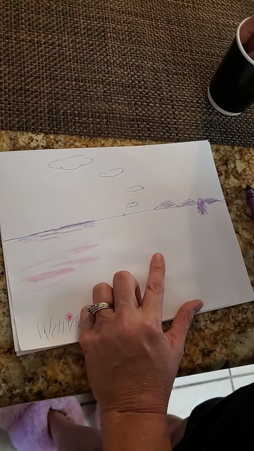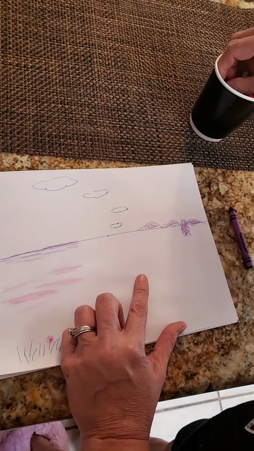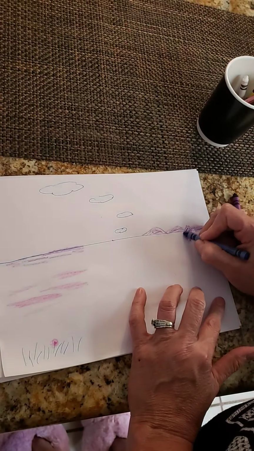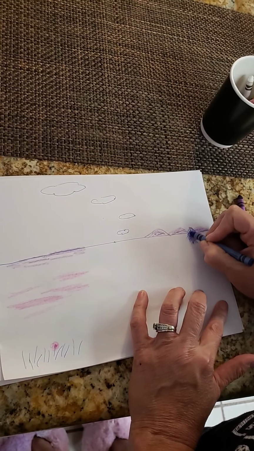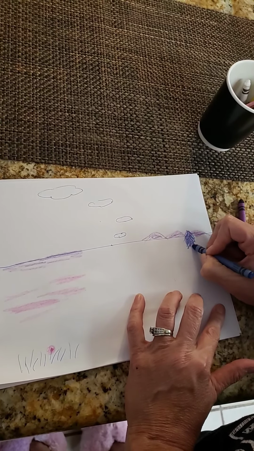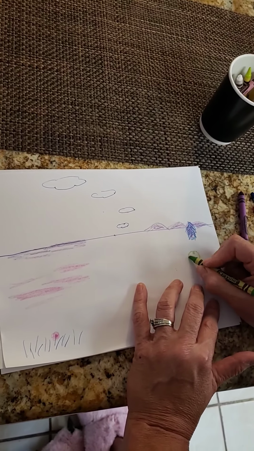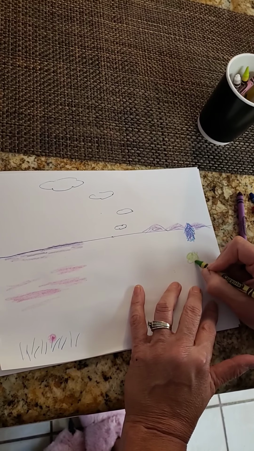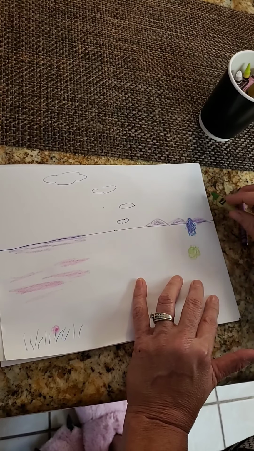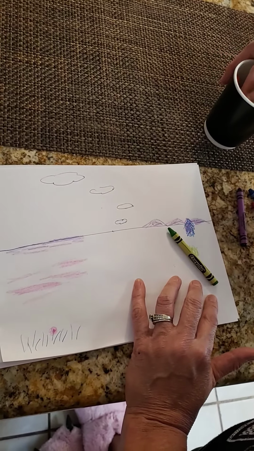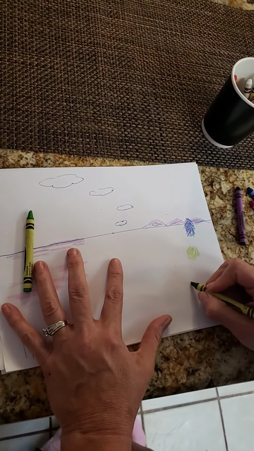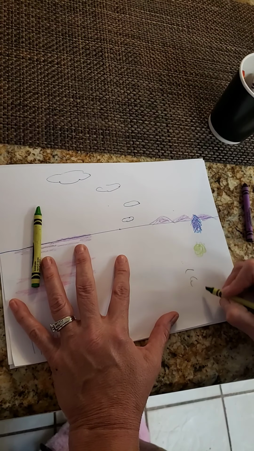And then as it gets closer to us, it's going to change color, isn't it? I'm going to make this one blue. And then as it gets closer to me, the colors change. And then they get real vibrant, remember?